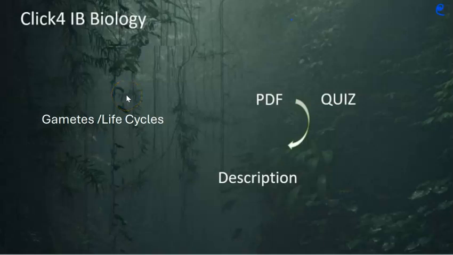We're studying topic D3.1, reproduction. And now we're going on to our second video, in which we're going to take a look at the structure of the gametes produced by meiosis in sexual reproduction and their position within the life cycle of the organism.